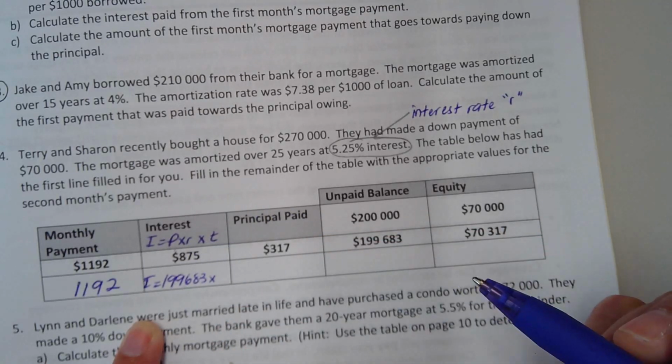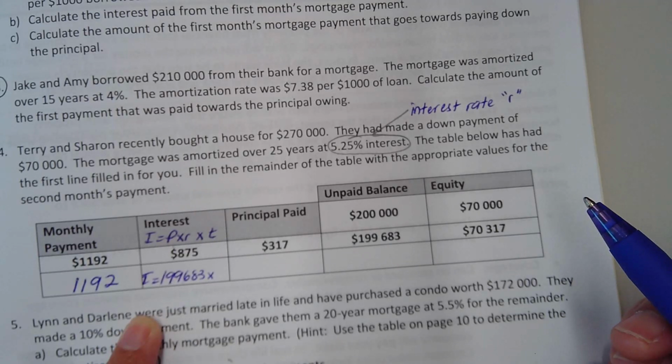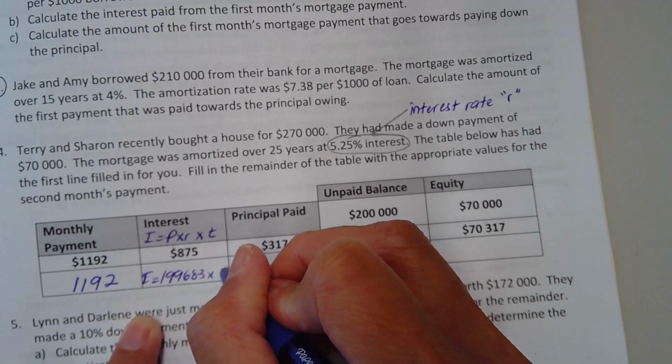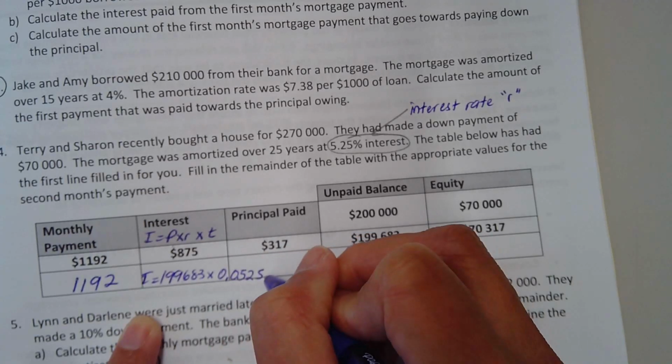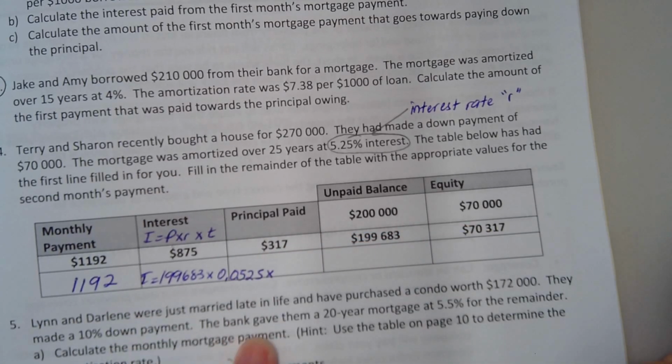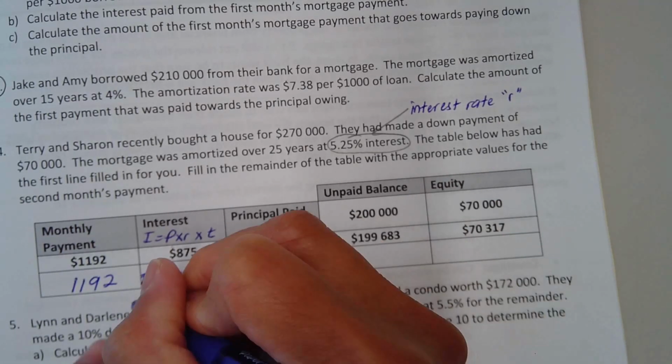They didn't give us a lot of room in here. What's the rate that we're going to use? 0.0525. And the time? 1/12. Correct. Yeah, very nice.